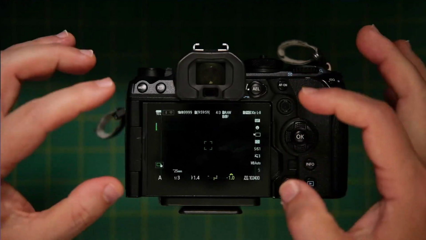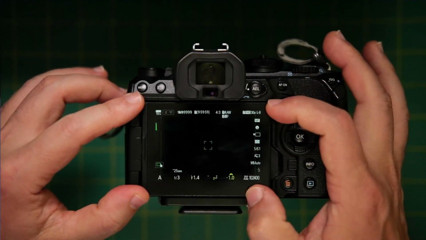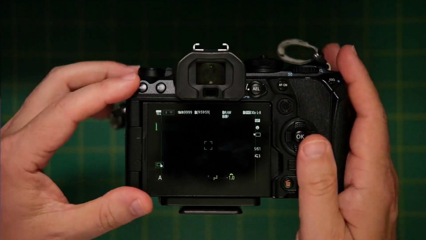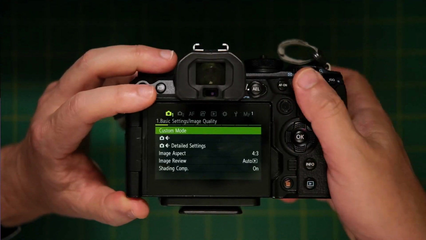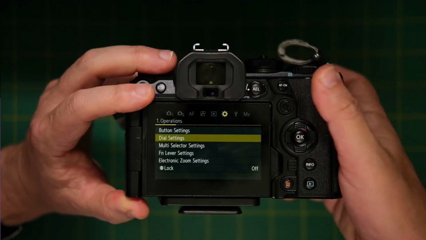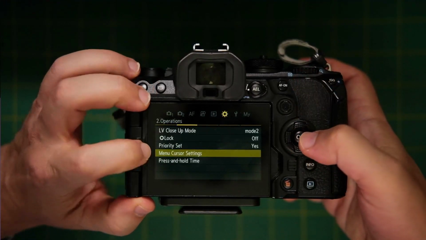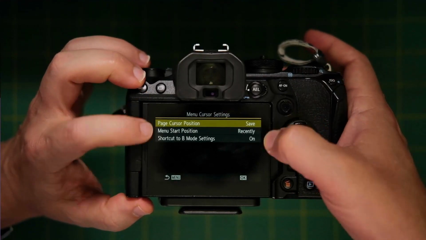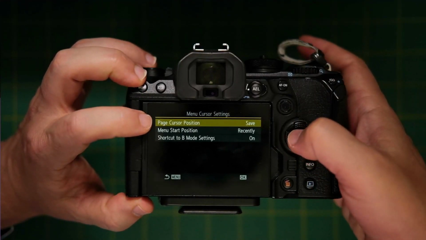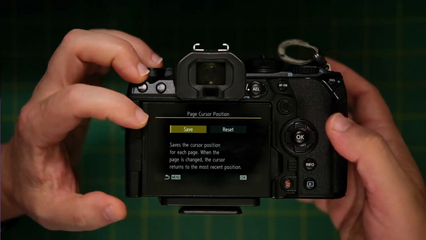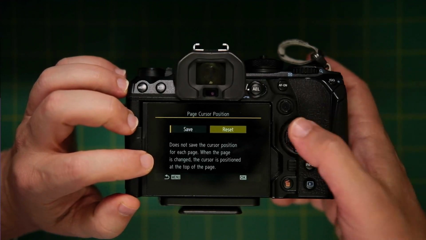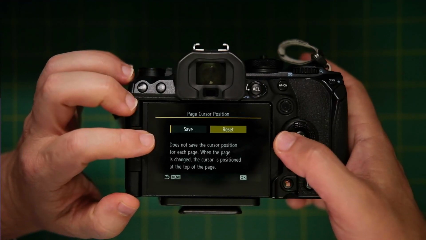Now there's a couple of other settings in the menu on how you can navigate the menu system. So let me show you what those are. All right, so the first set of settings is actually all the way over here in the cog menu. And you want to go to page 2, and you want to go to menu cursor settings. And you have two choices here. There's 3 line items. The first one is page cursor position. So for each page, do you want the cursor to be in the same place, or do you want it to reset and go back to the top of the page?